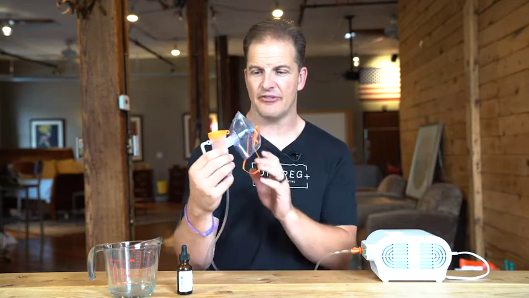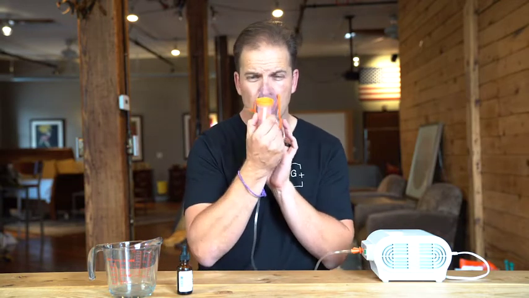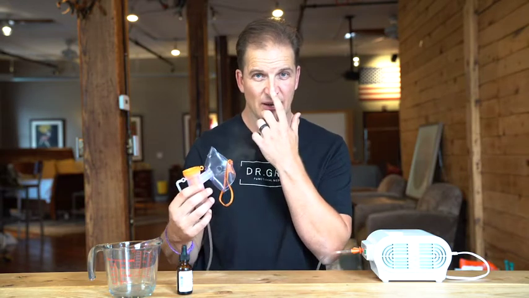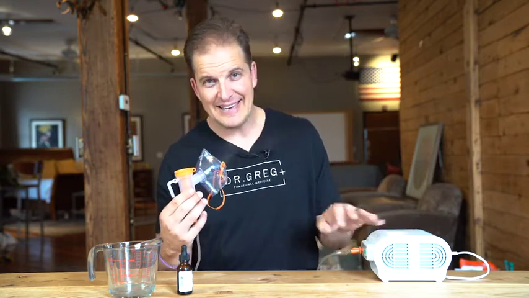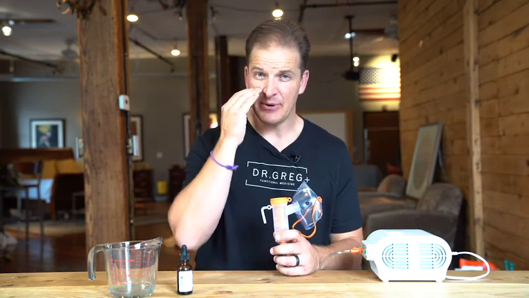So let's fire up this little guy, and you'll immediately see that a steam or a vapor comes out of the machine itself. So I'm going to go in, I'm going to take a big oral breath. And then let it out. And then I'm going to keep my mouth closed and do a big nasal breath. And then I go back to an oral breath and a nasal breath. Ideally, we want about 10 breaths through your mouth and about 10 breaths through your nose.